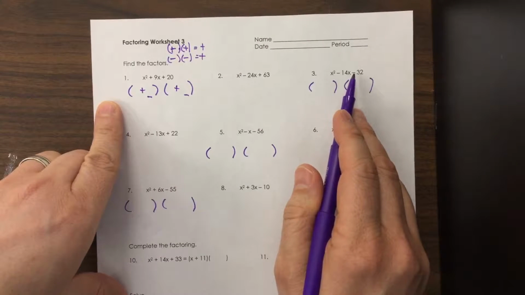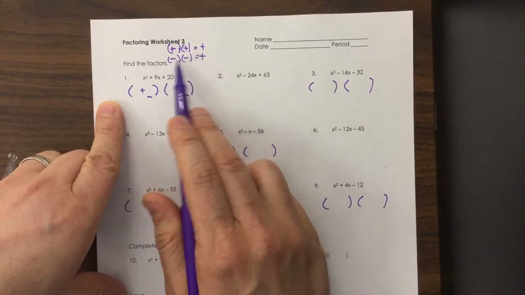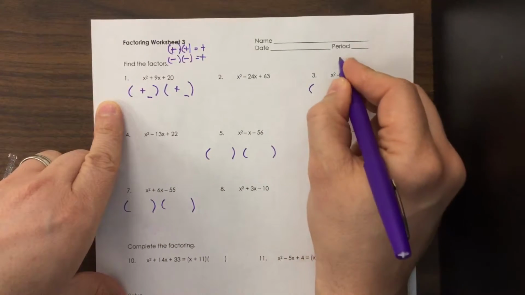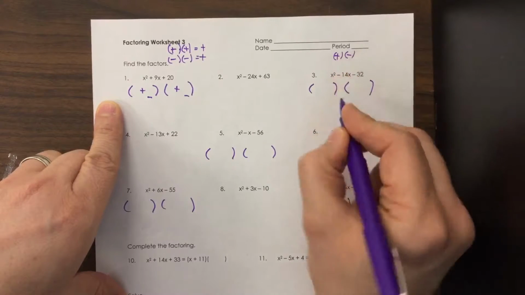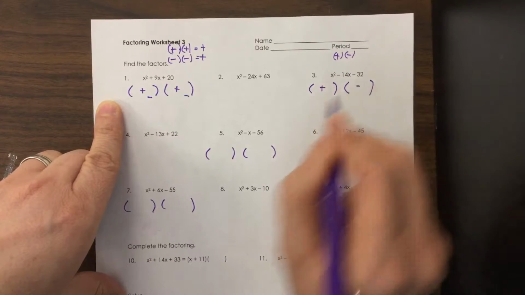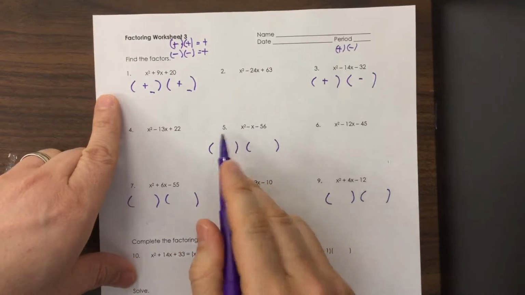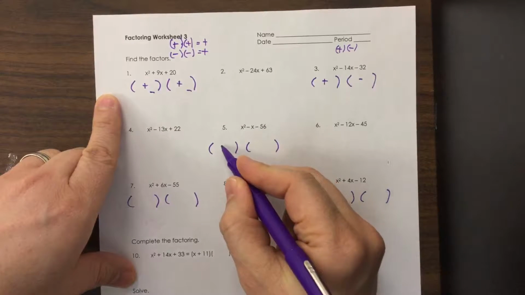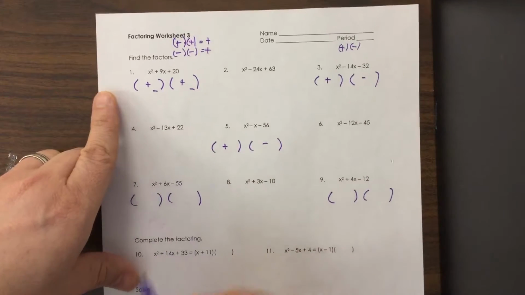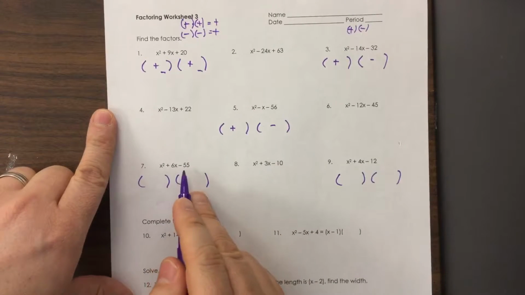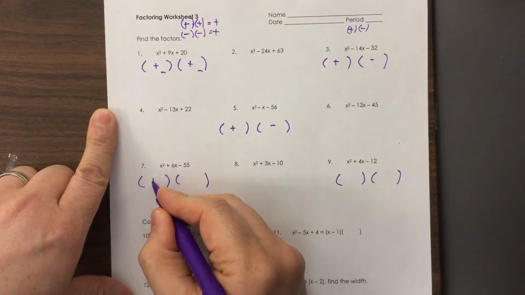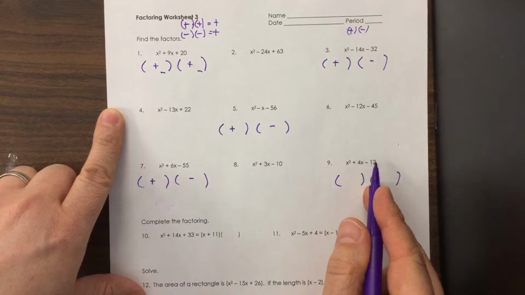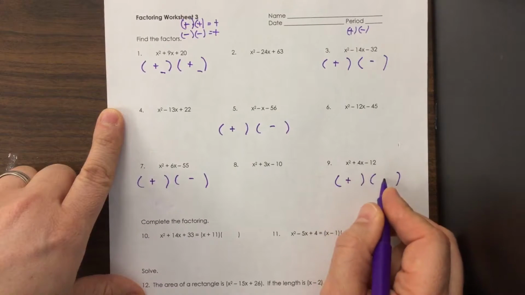Take a look at number 3. I don't have a positive here. So that means I'm not dealing with two positives or two negatives. I'm dealing with two opposite signs. The only way to multiply to get a negative answer is to multiply a positive and a negative. So on number 3, I know I'm dealing with a positive and a negative. On number 5, I know I'm dealing with a positive and a negative. To get this negative 56, I'm multiplying a positive number times a negative number. Number 7, to get negative 55, I know I'm multiplying a positive number times a negative number. And number 9, to get this negative 12, I know I'm multiplying a positive number times a negative number.